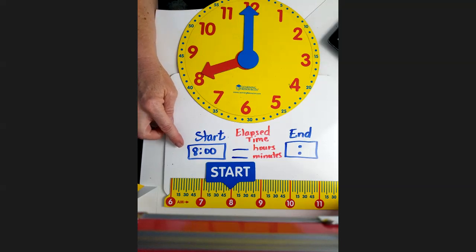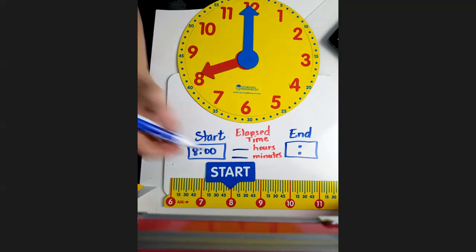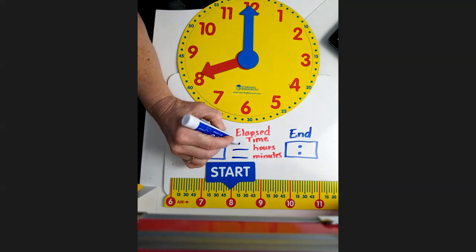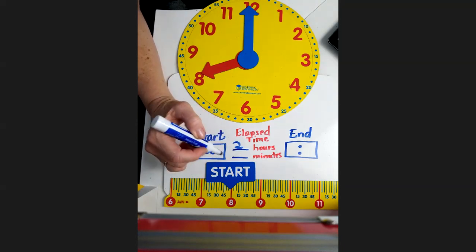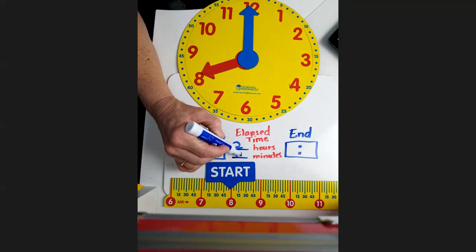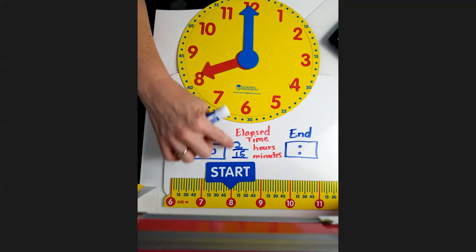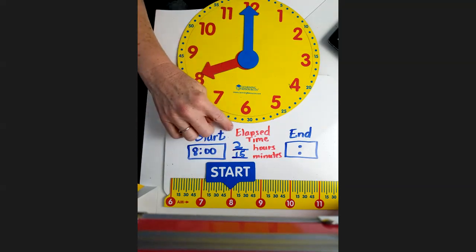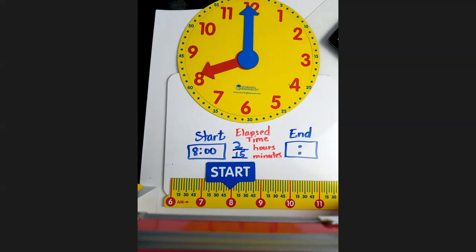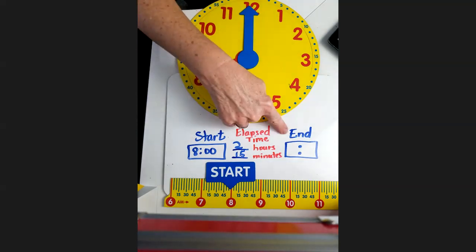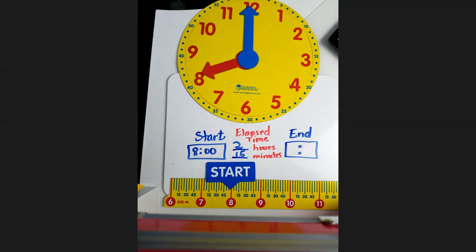Say we are going to a soccer game. We're going to go play our soccer game, and we know our soccer game starts at 8 o'clock. And we know that our soccer game lasts for 2 hours and 15 minutes. So we know our soccer game is going to last for 2 hours and 15 minutes. That's the elapsed time it's going to take to finish our soccer game. What we don't know is, what time does that mean our soccer game is going to end?